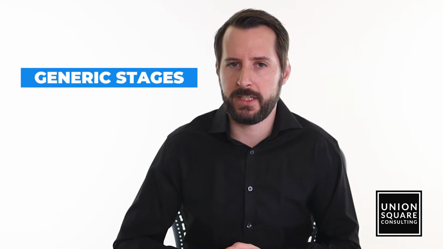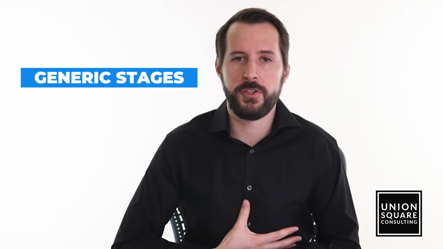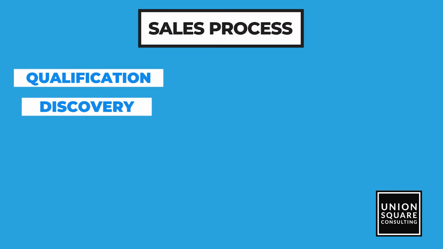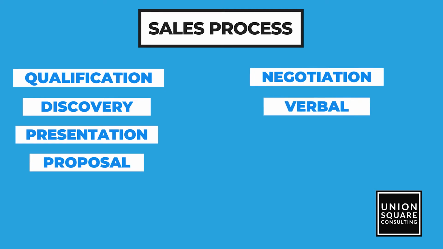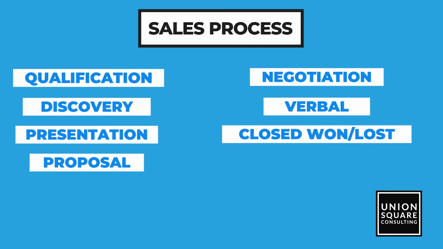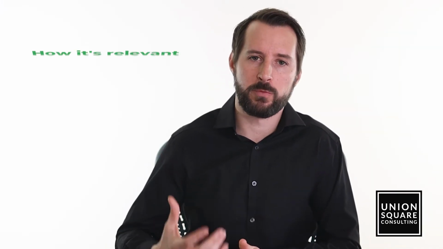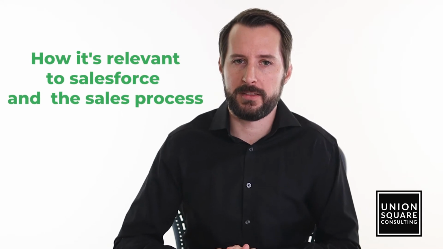But for the purposes of illustration, I want to share a very, very generic set of stages that I use internally here at Union Square Consulting and that mostly matches the sales stages that they have at Salesforce. It starts with qualification, moves on to discovery, then presentation or demonstration, then proposal, negotiation, verbal, and then close, won, or lost. Now, let me share with you what these stages mean for me personally and how it's relevant to Salesforce and the sales process.